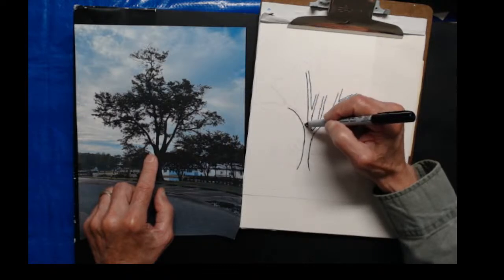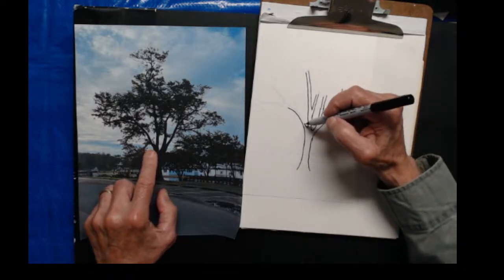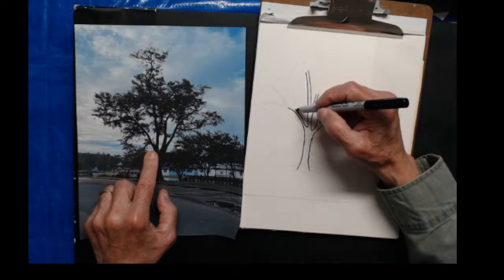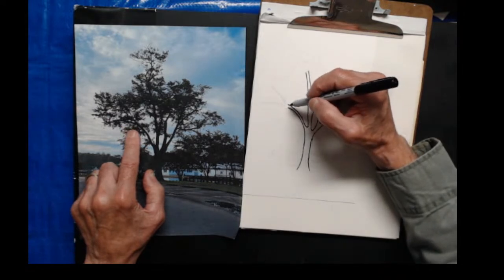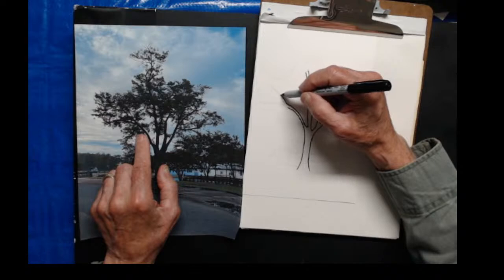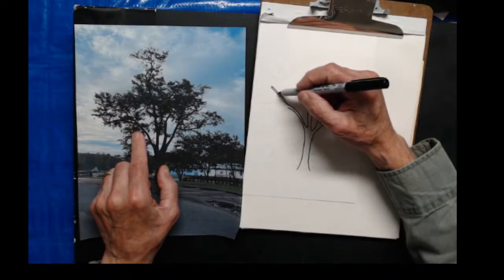I can get the other side of it. And the size is about, it's a little less than this branch here, width-wise. But it's a long branch. It goes way out here. And it branches off. It goes up, it breaks off into two branches. There's one this way. Now, I'm following the diagram in the photograph.